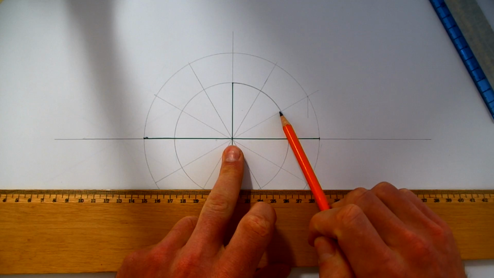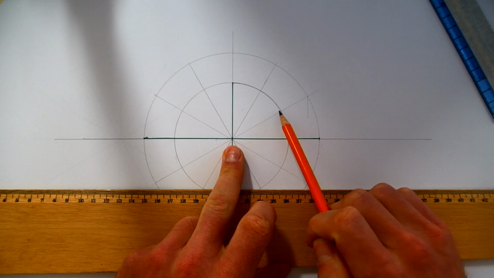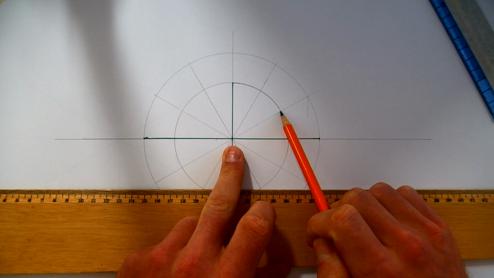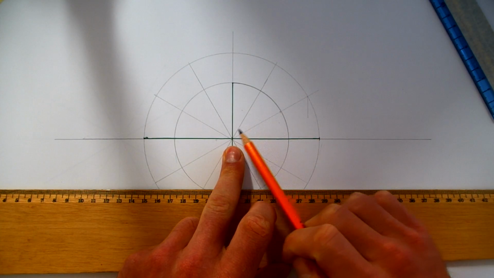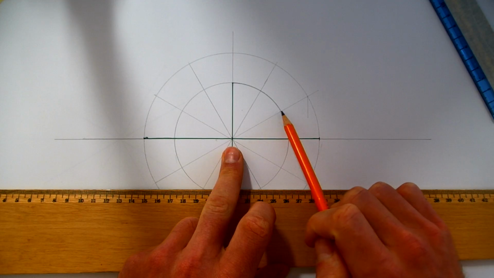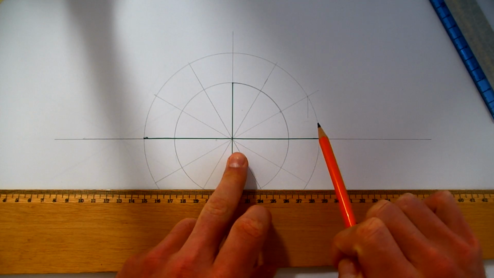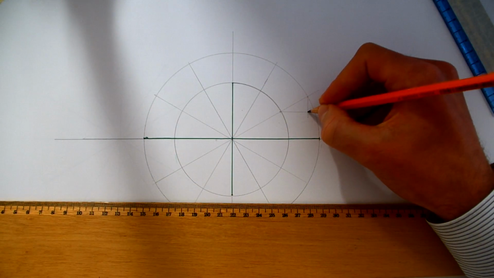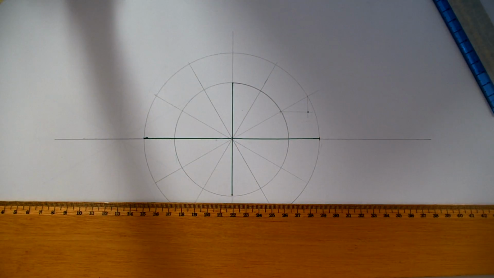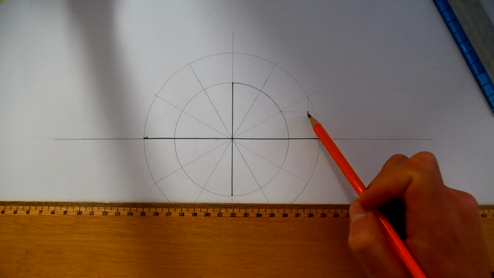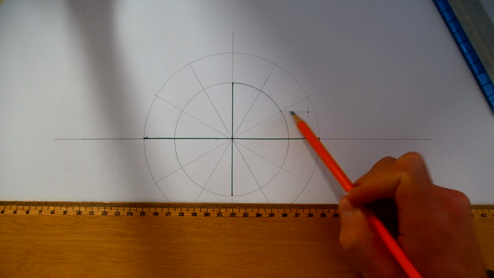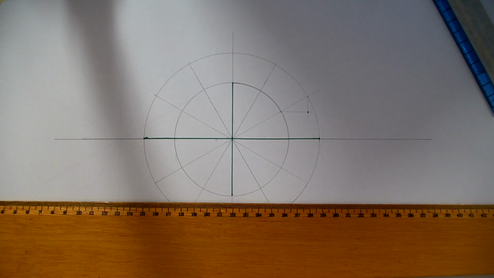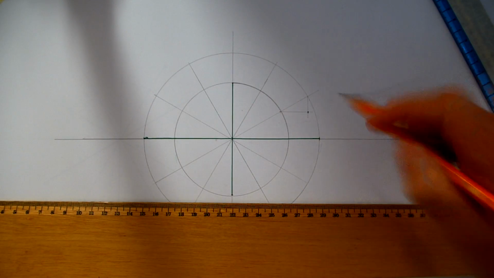Now, I also see that this line here is hitting the minor circle here. And what we're going to do is go parallel to the major circle. Parallel like so. So we've got our line here and they cross, and that gives us one point on the ellipse. Okay, so let's try that again.